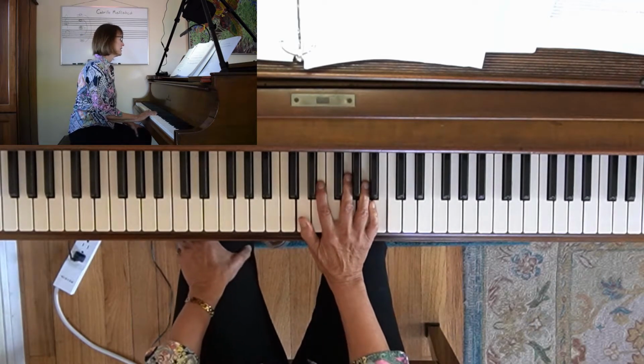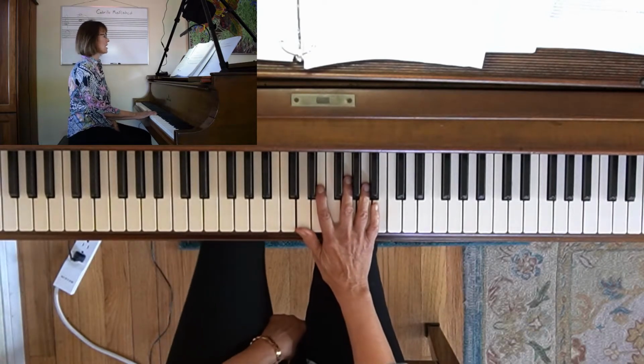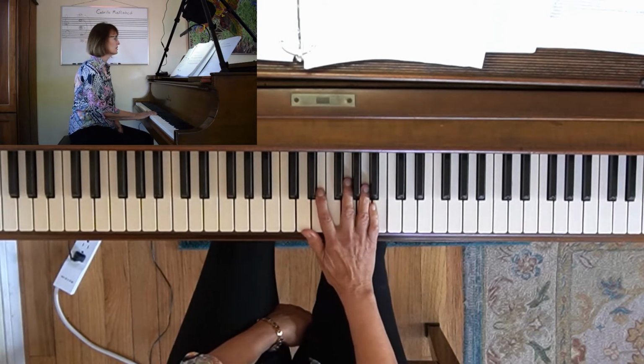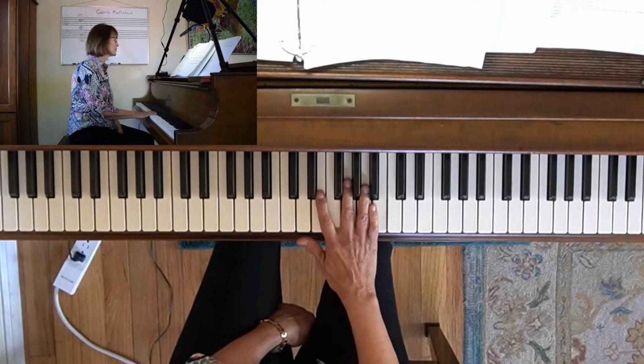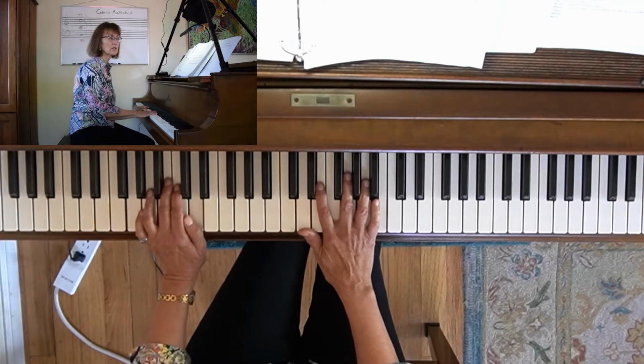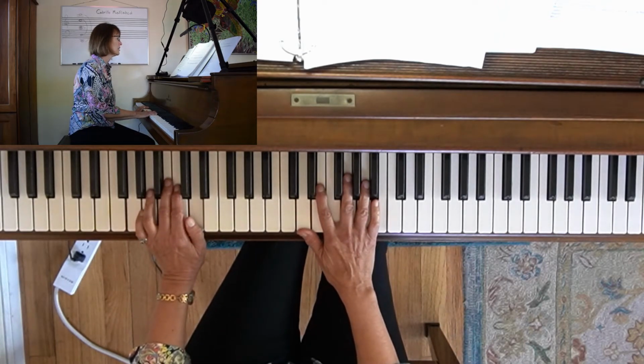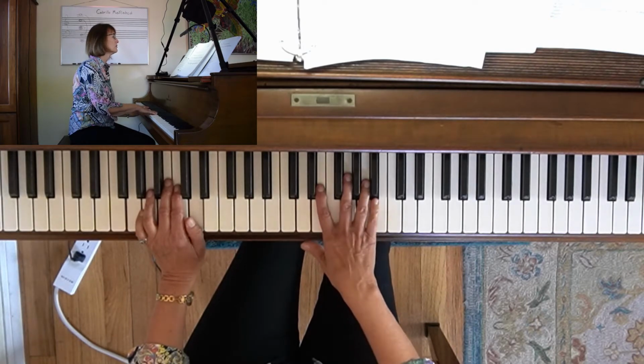Okay, right hand has duples, triplets. You can go off on your own rhythm once you know how to play the piece, because you might have heard it played with different rhythms. But let's try. I'm going to add the left hand, but let's all play the right hand together now. 1 and 2 and.